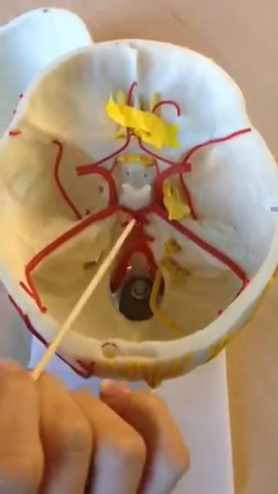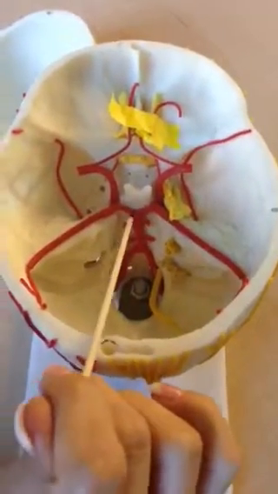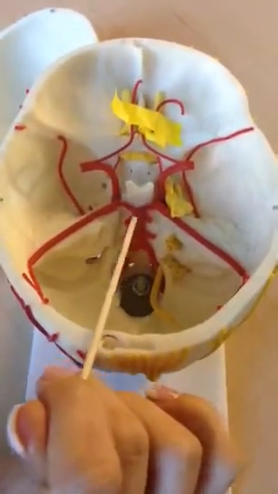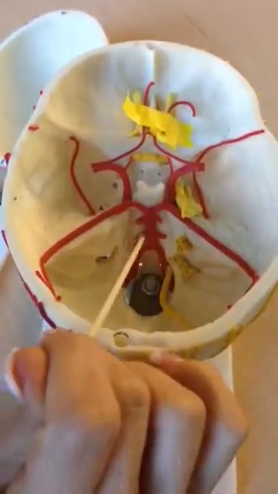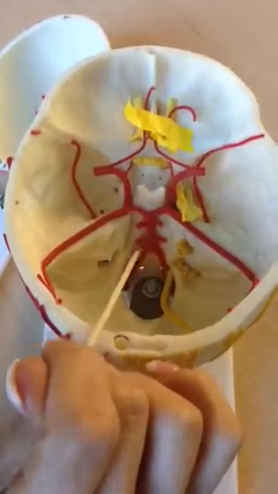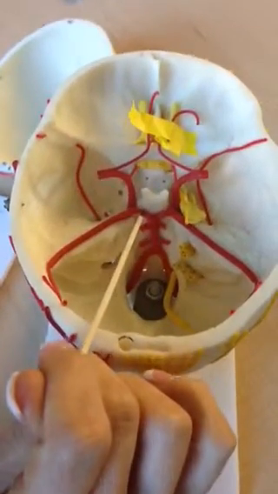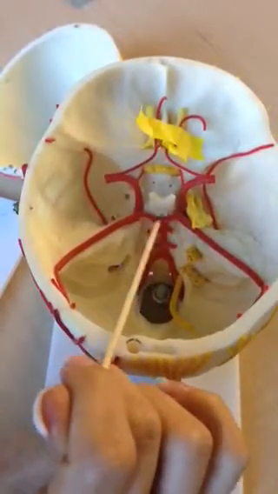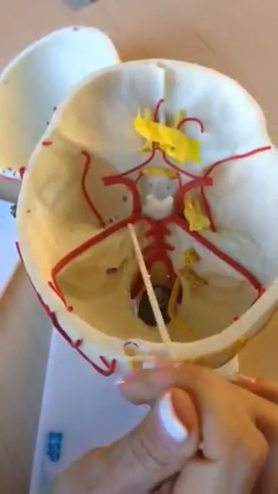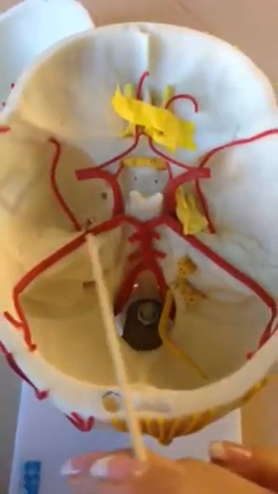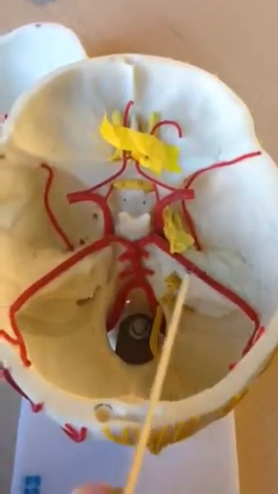This little V right here is the posterior communicating artery. Posterior communicating artery. Following it straight down is the basilar artery. Basilar artery, posterior communicating artery. Following this artery out is the posterior cerebral artery. And on the opposite side, same thing, posterior cerebral artery.